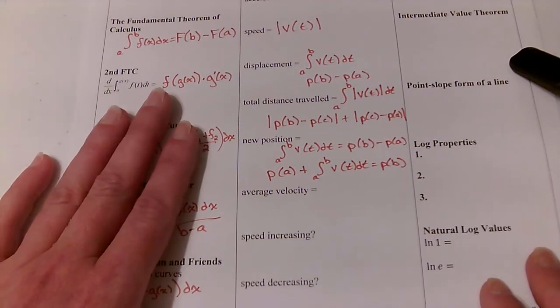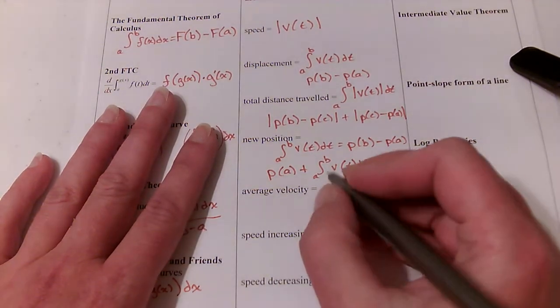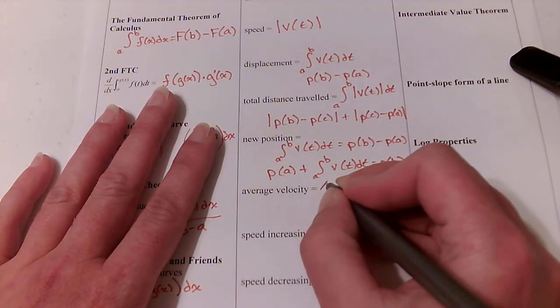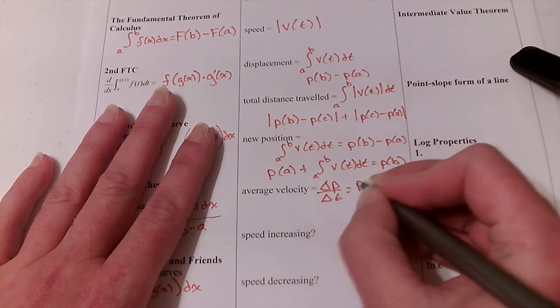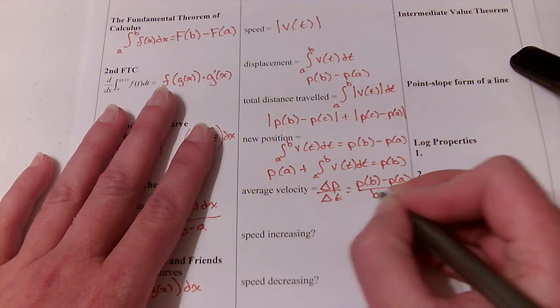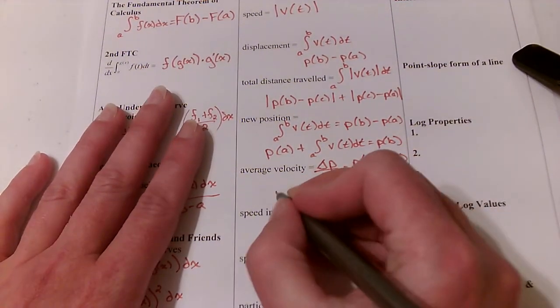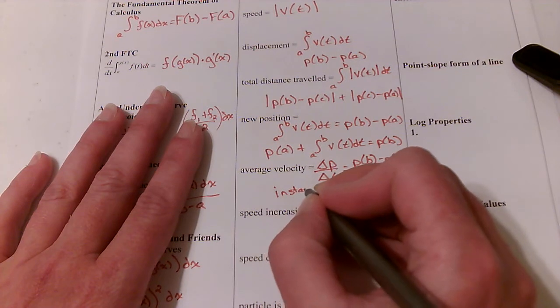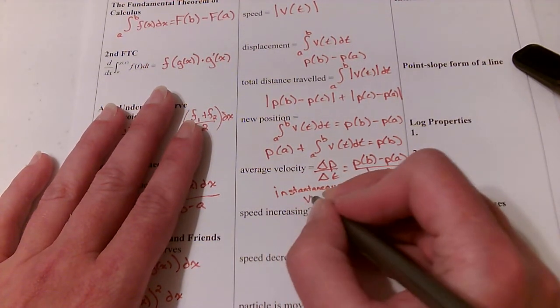Average velocity. Now, notice the wording is different there. Average velocity is really just the change in position over the change in time. In other words, P of B minus P of A over B minus A. Now, if it said instantaneous, that's V of T.